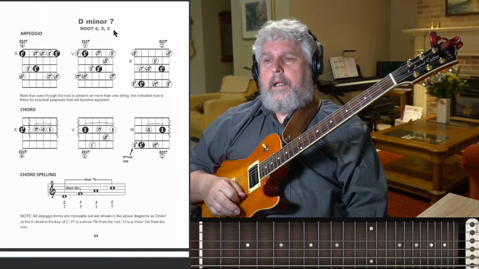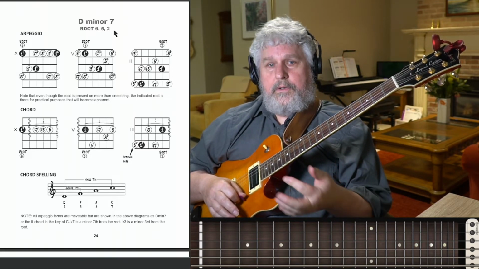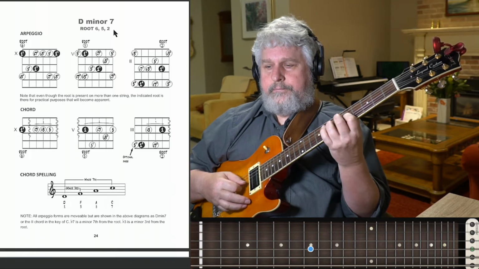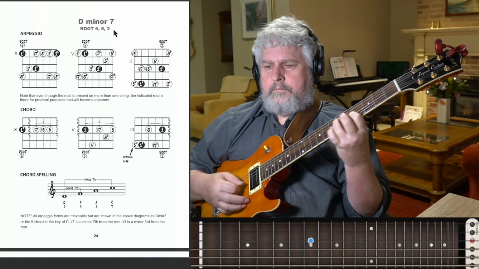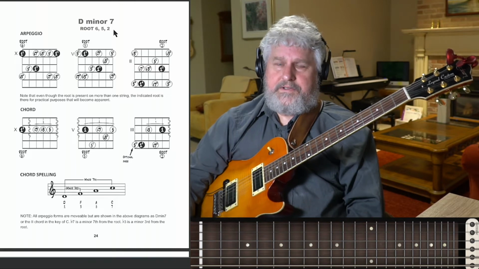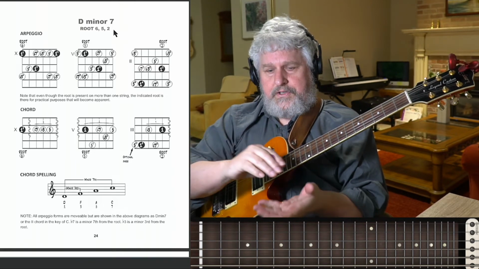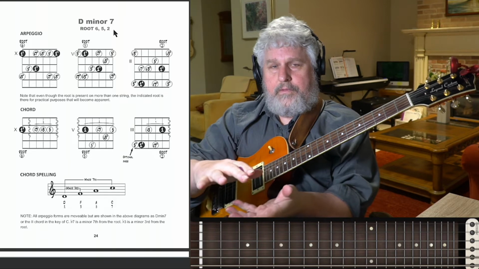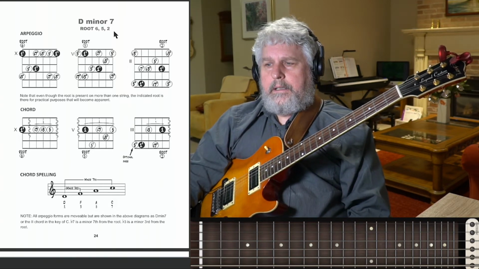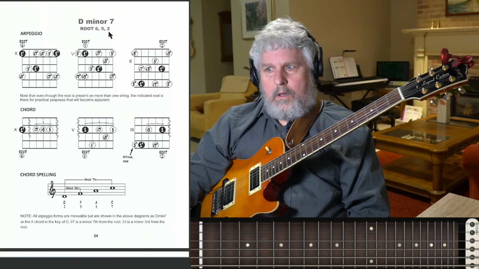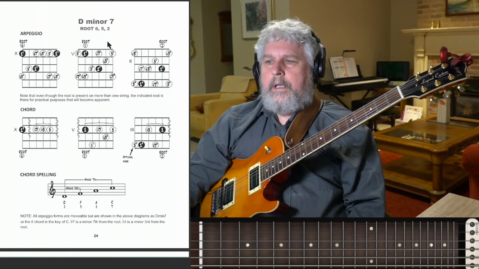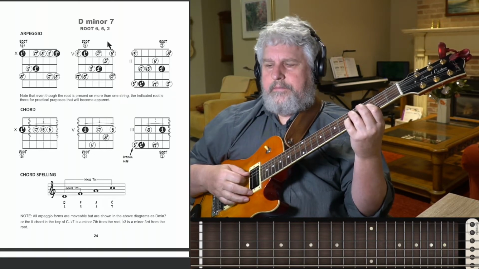mode, right? And so it's a good idea to couple the arpeggio with the scale at the same time. It gives you these layers, the layer of the scale, a layer of the chord, and a layer of the arpeggio. And you just can't go wrong this way, right? And then alterations are another story. Okay, and then another minor 7.